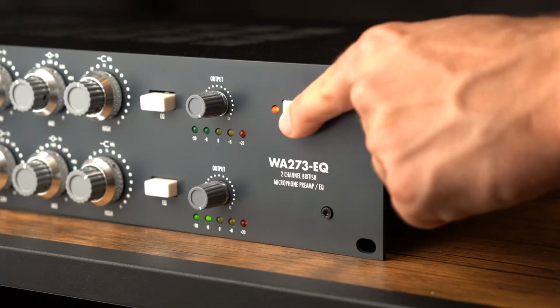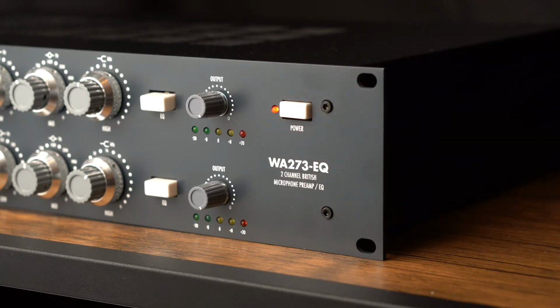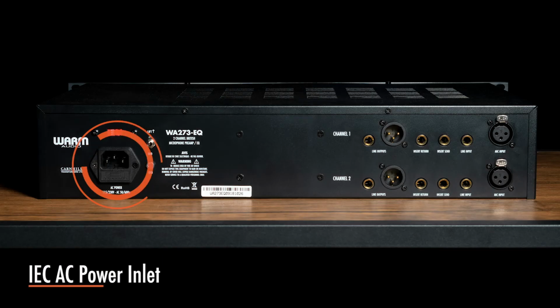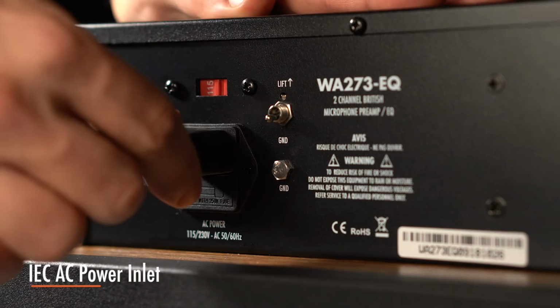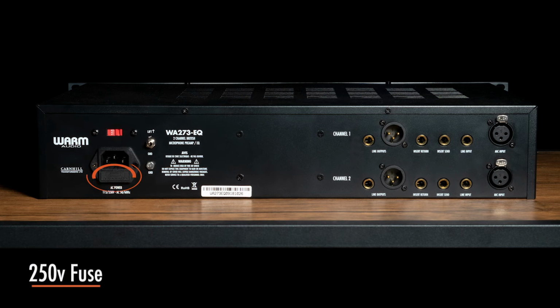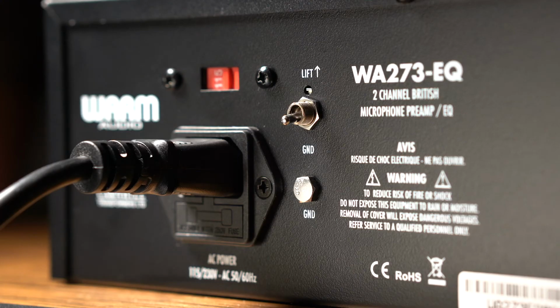The LED light will indicate if the unit is powered on. To extend the life of the electronics, please turn the WA273-EQ off when not in use. Connect the accompanying power cord to power the unit. Always use the correct fuse rating as indicated beside the fuse holder. Warmaudio provides an extra fuse located in the IEC inlet.